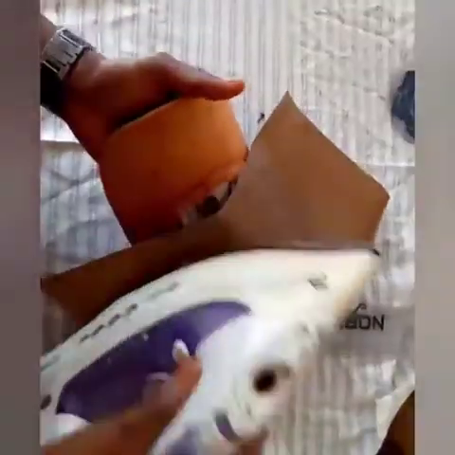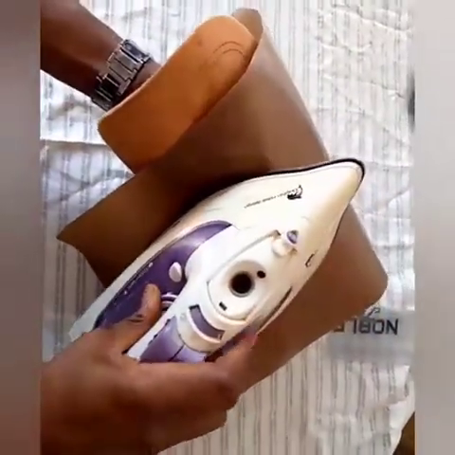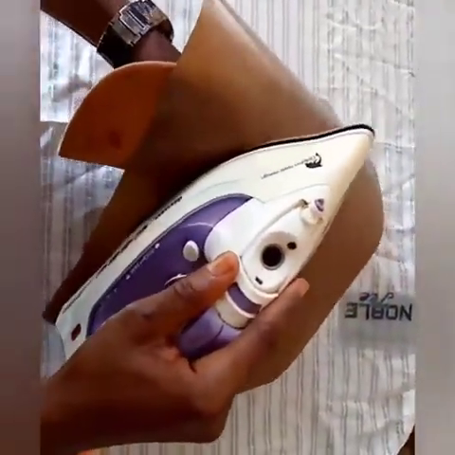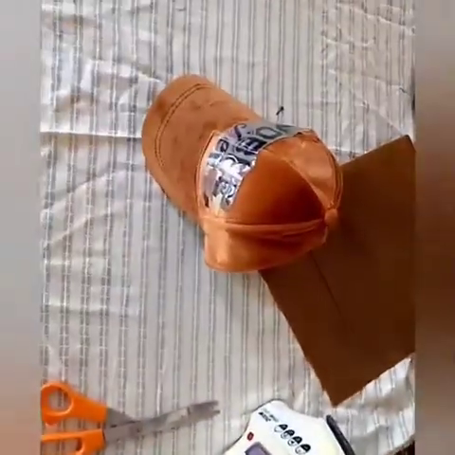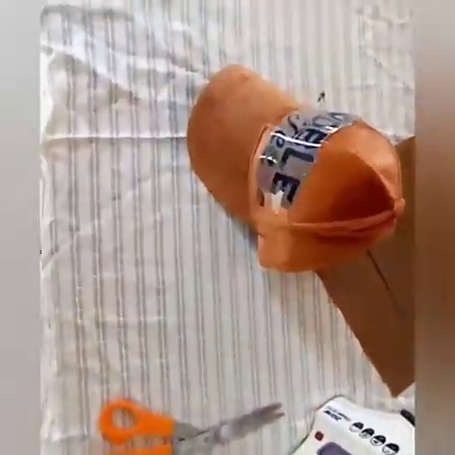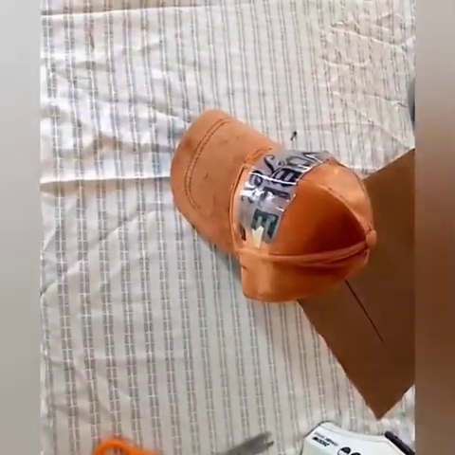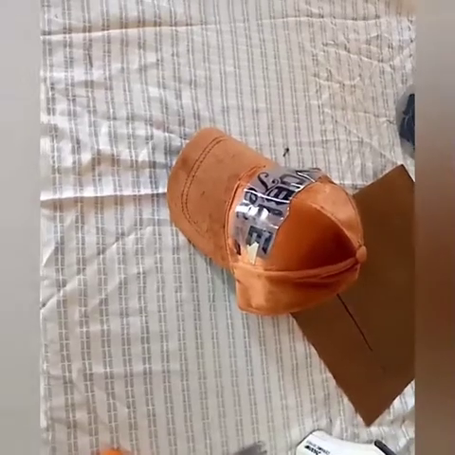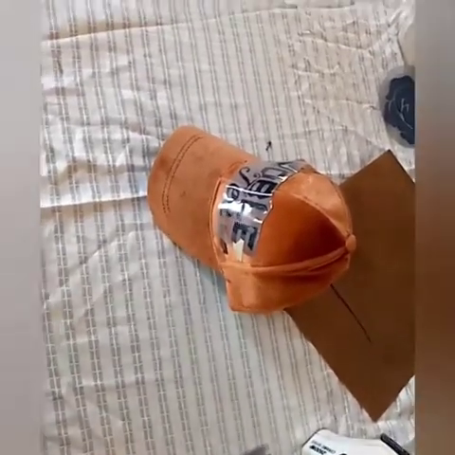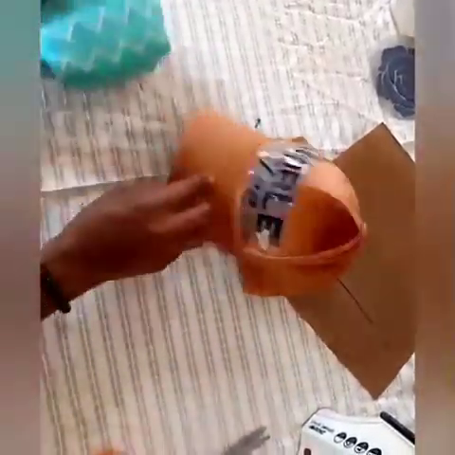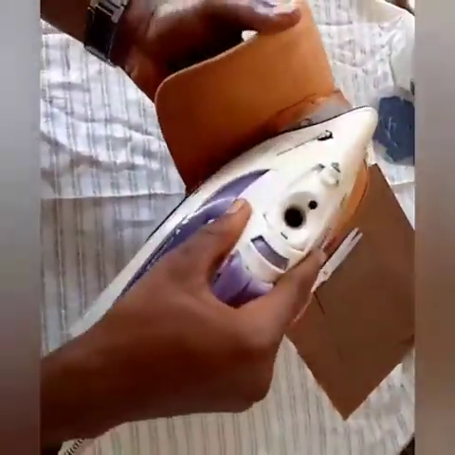Then place the Teflon on it and apply the iron. The iron may be hot, so to avoid that, you can get a small material and fold it like this so that it will not hurt you. Fold it like this, then place it inside of your cap.